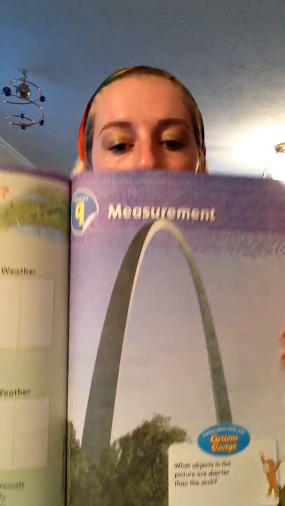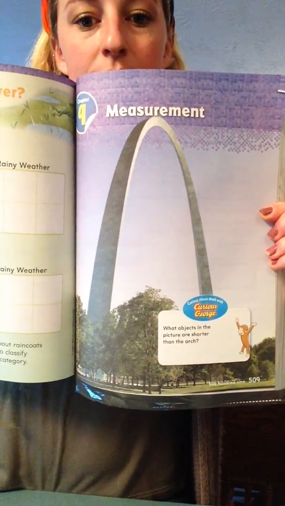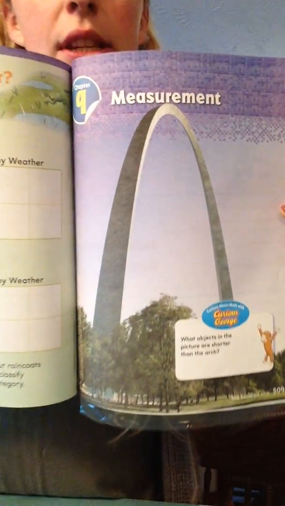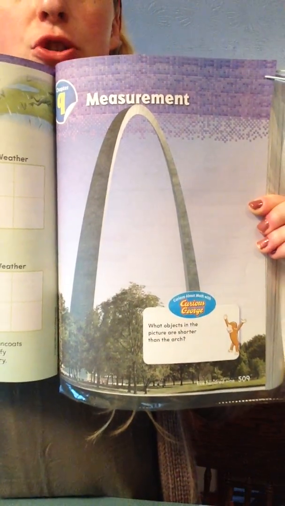So this is what your first page looks like. And it wants us to look at the picture and see which objects in the picture are shorter than the arch. That's the Gateway Arch that's in Missouri. That is the tallest arch in the world. It is 630 feet tall. Isn't that crazy? So let's look at this picture.